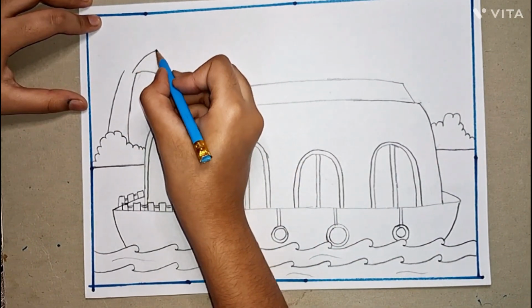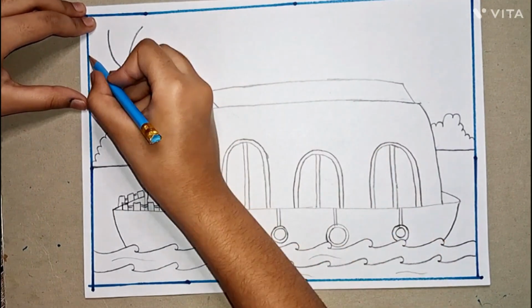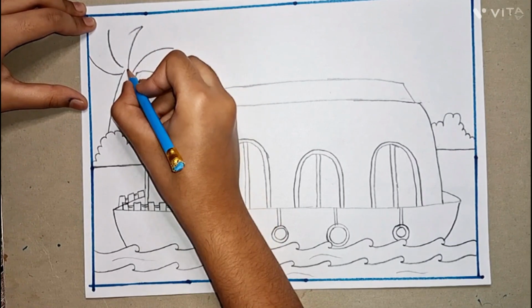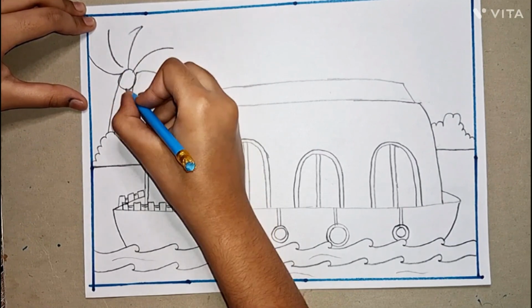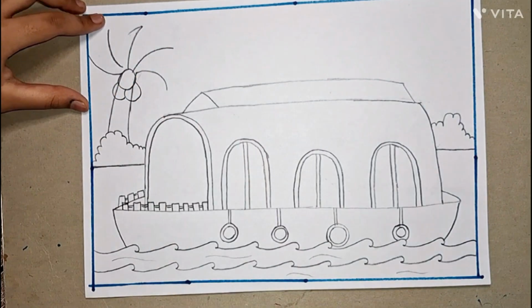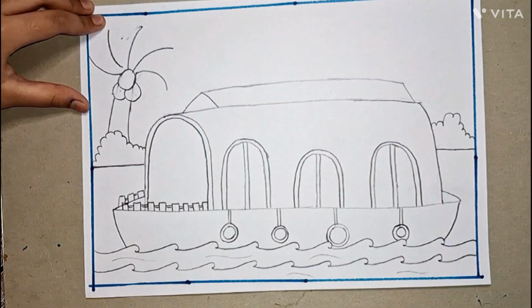We'll make 5 curvy lines. We'll make 3 coconuts, big coconuts, and then we will erase the extra lines.